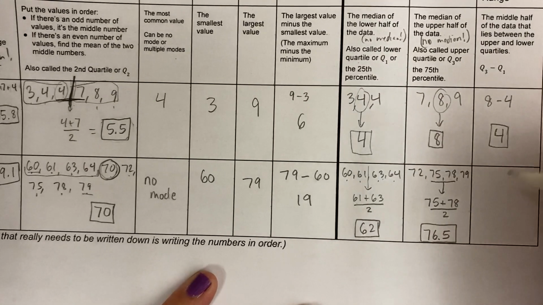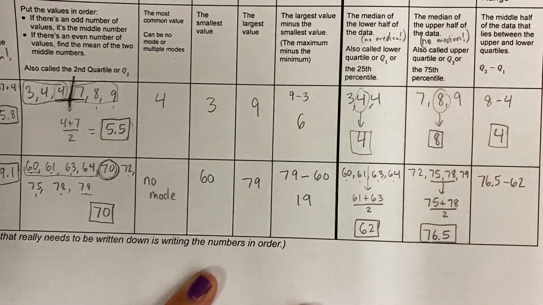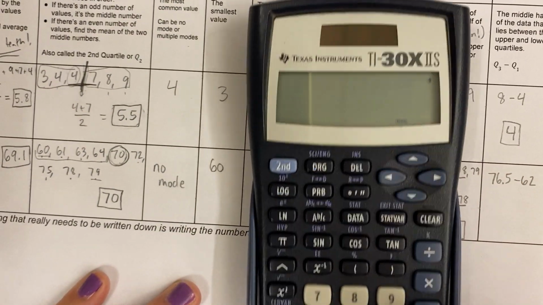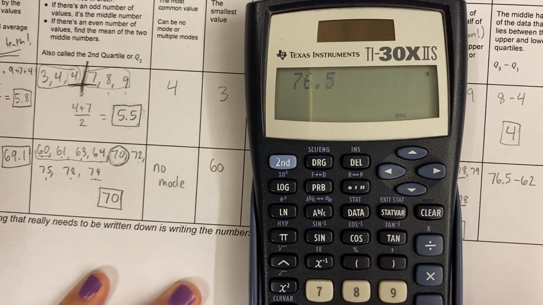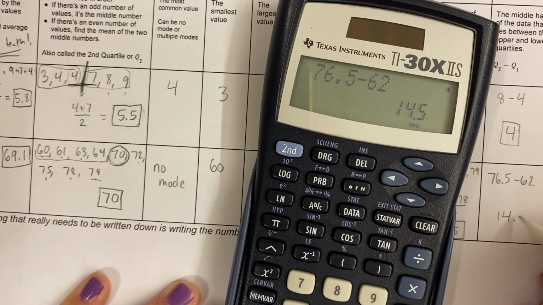Here the interquartile range, again, is just the distance between the third quartile and the first quartile. So I'm going to subtract. I'm going to use my calculator just to be super careful, even though this is probably math you could do in your head. 76.5 minus 62, and I get 14.5.